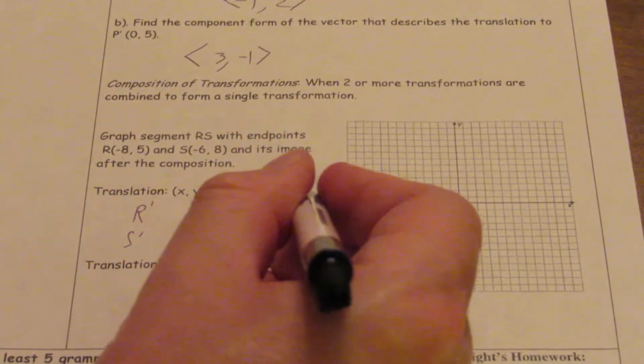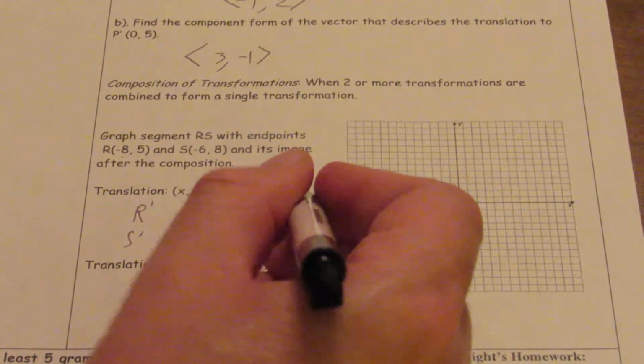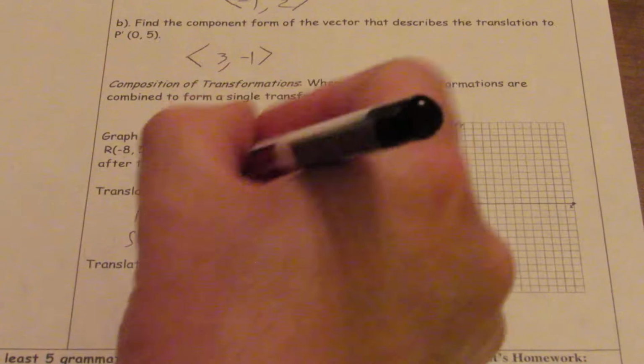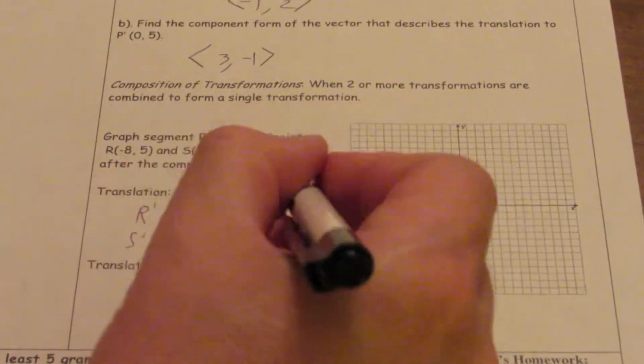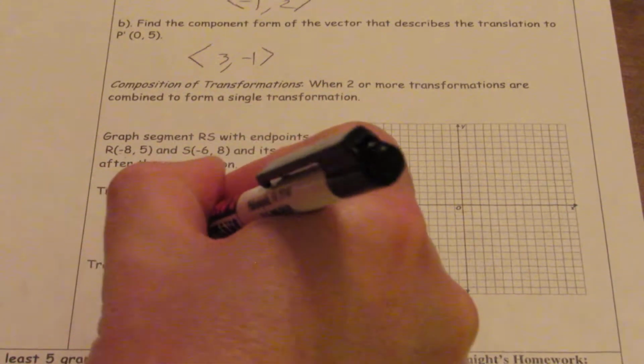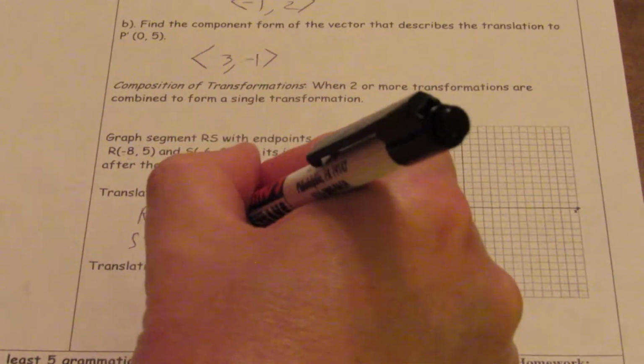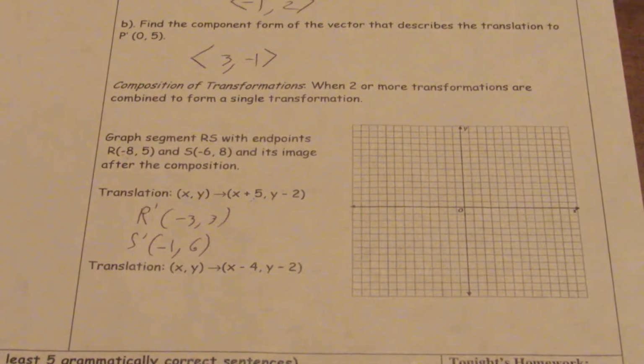So I add 5 and subtract 2 from both points. So -8 plus 5 is -3. 5 minus 2 is 3. -6 plus 5 is -1. 8 minus 2 is 6. So that's my new R prime and S prime.